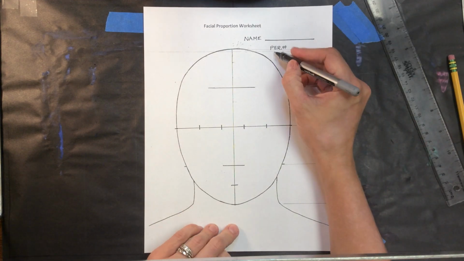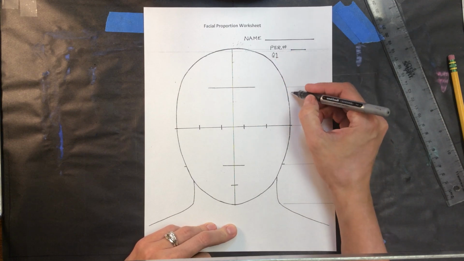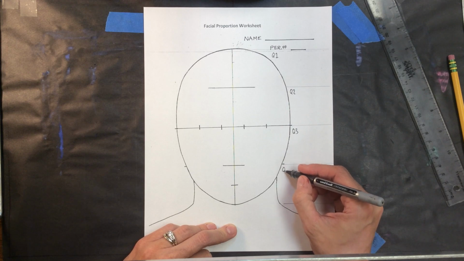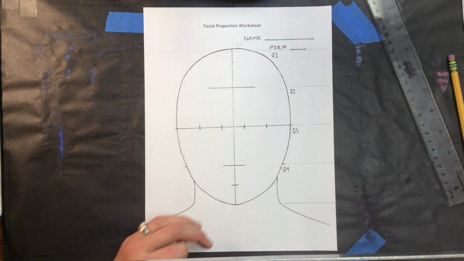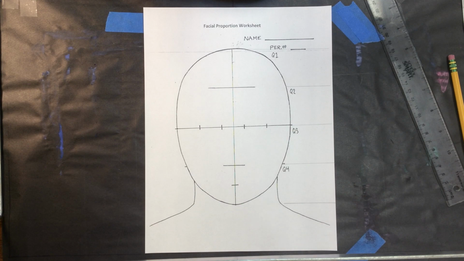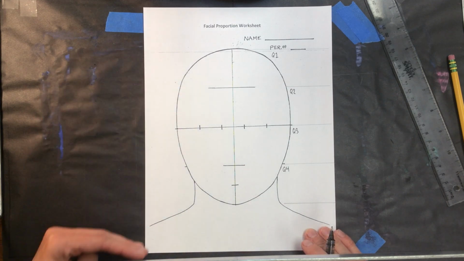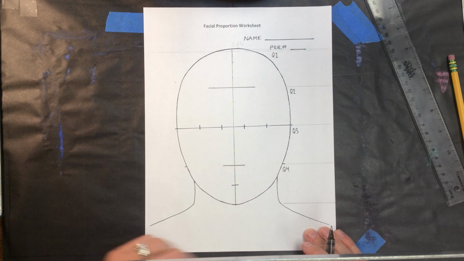So this is going to be quarter 1, quarter 2, quarter 3, and quarter 4. Now, when we talk about facial proportion, we're really talking about two things. We're talking about where things are located and how large they are in relationship to the other pieces of the puzzle, so to speak, the other elements, the other features, and then the head as a whole. So over here, we're specifically going to be talking about where things are located, and then later on I'm going to come in and talk about the size of things.